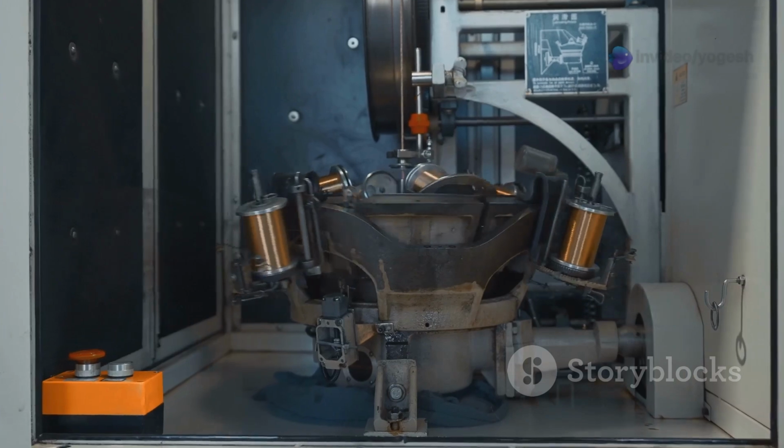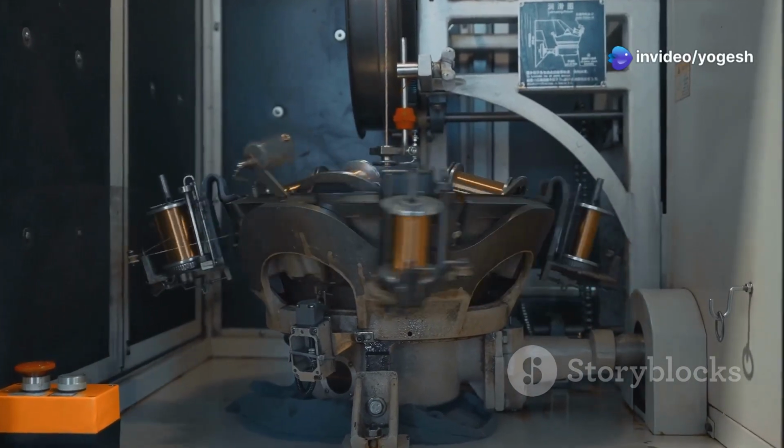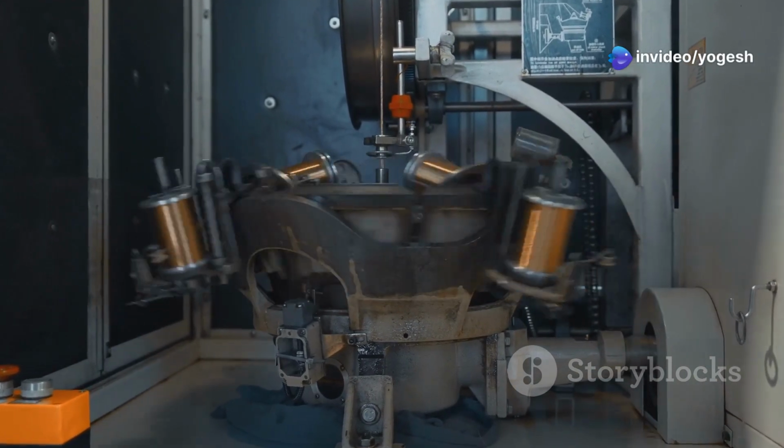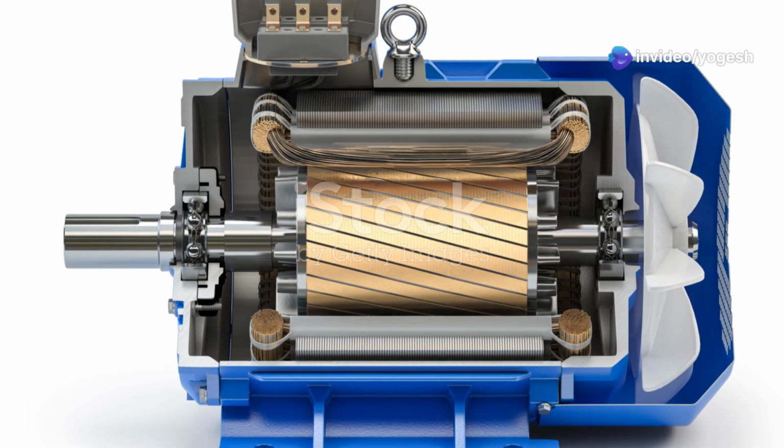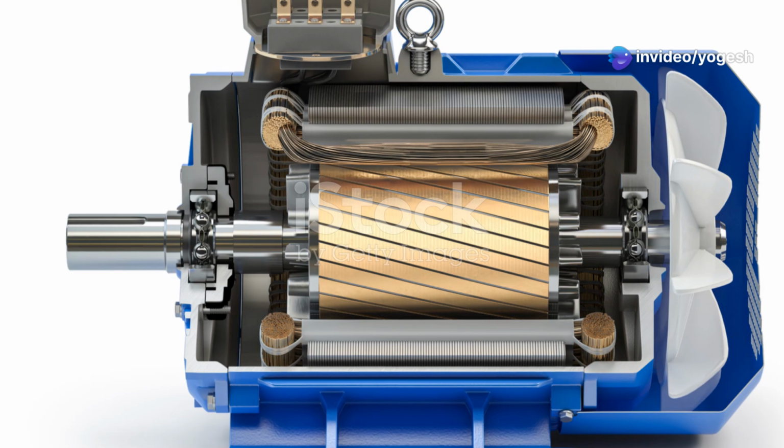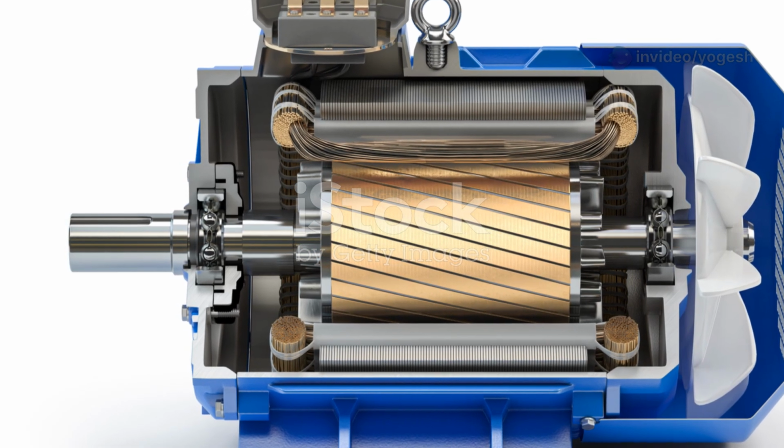Next, we have the workhorses of the motor world, alternating current (AC) motors. Remember Nikola Tesla? His innovations paved the way for these powerful and efficient motors, commonly found in industrial settings, powering pumps, compressors, and heavy machinery. Within the AC motor family, we have two main branches: induction motors and synchronous motors.